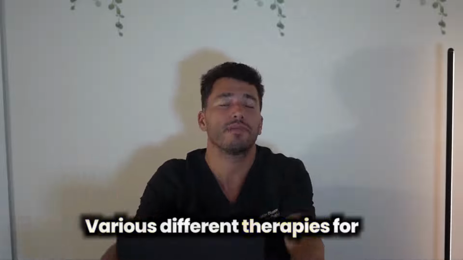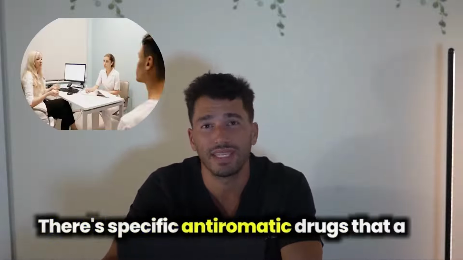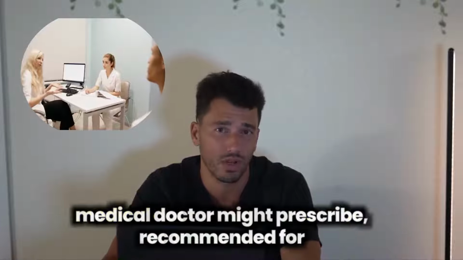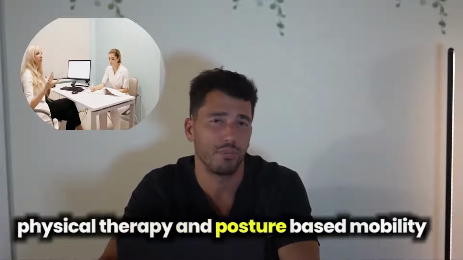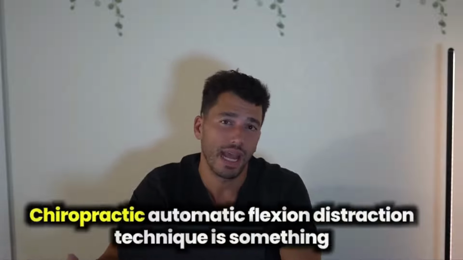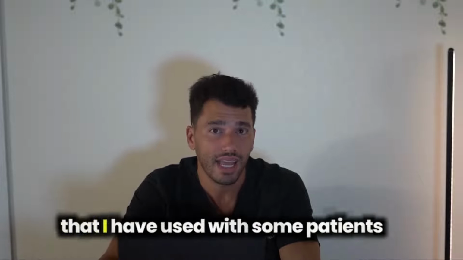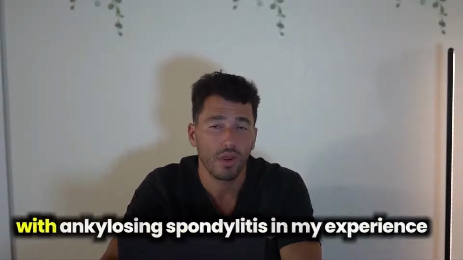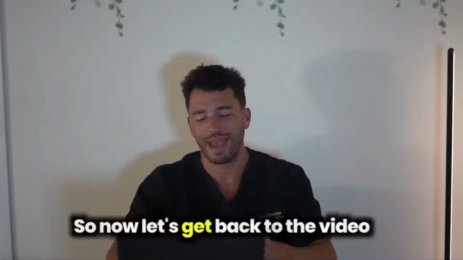Various different therapies for ankylosing spondylitis do occur. There are specific anti-rheumatic drugs that a medical doctor might prescribe, recommended physical therapy and posture-based mobility exercises, as well as chiropractic care. Chiropractic automatic flexion distraction technique is something that I have used with some patients with ankylosing spondylitis in my experience. So now, let's get back to the video.